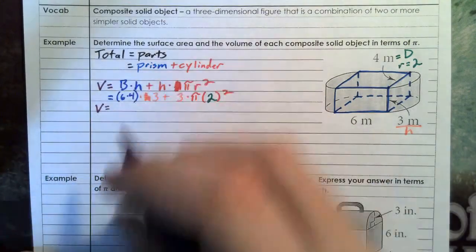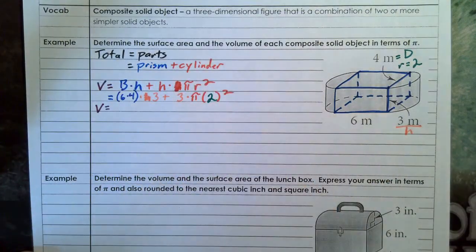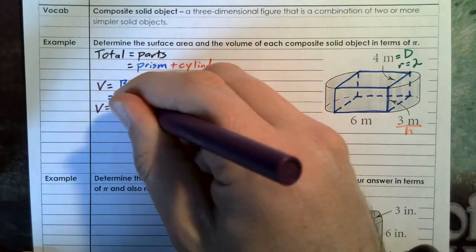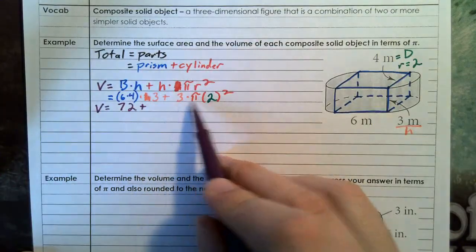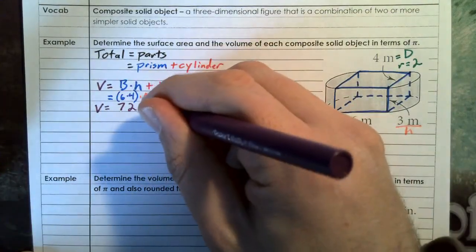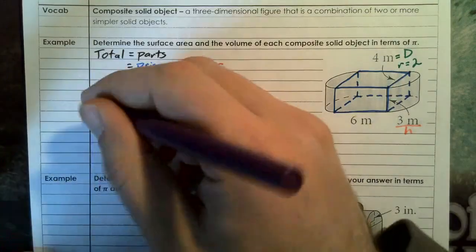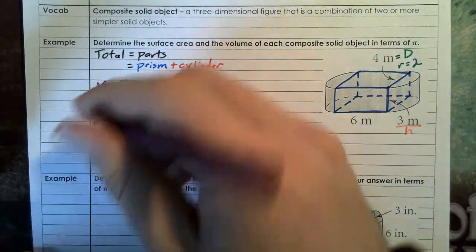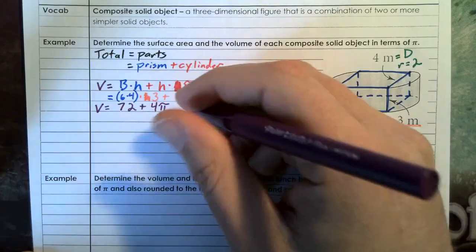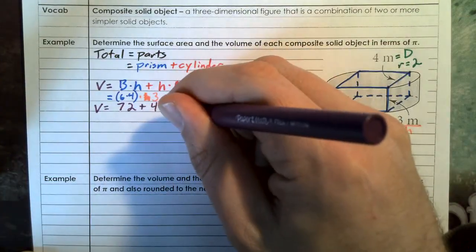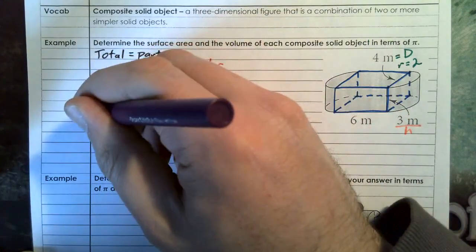So this volume is going to be 6 times 4 times 3, which is 72, plus 3 times 4, 4 pi. It wants me to leave it in terms of pi, so I'm just going to leave those alone. Those aren't like terms, so I can't put them together. So 72 plus 4 pi meters cubed.